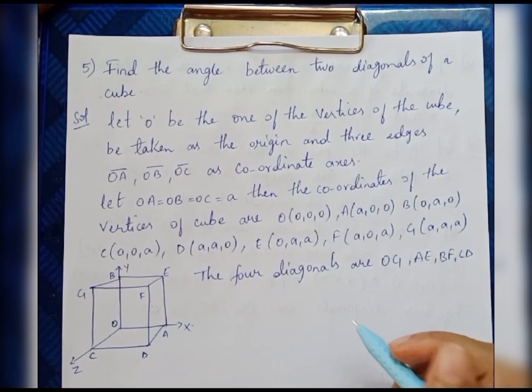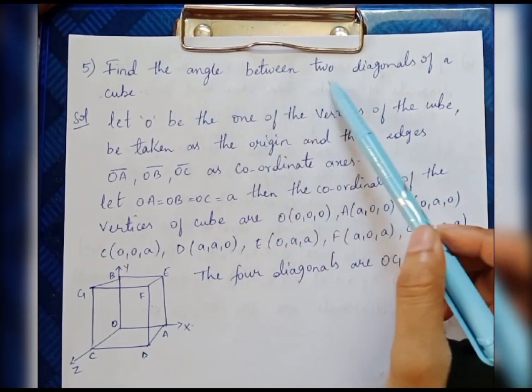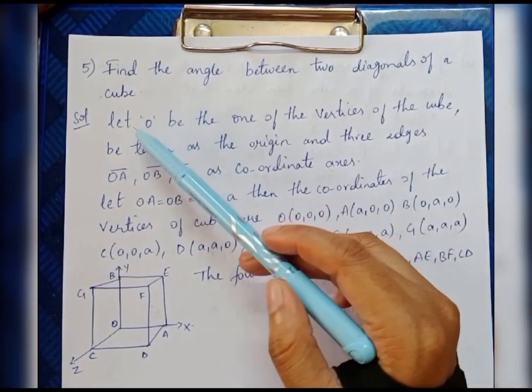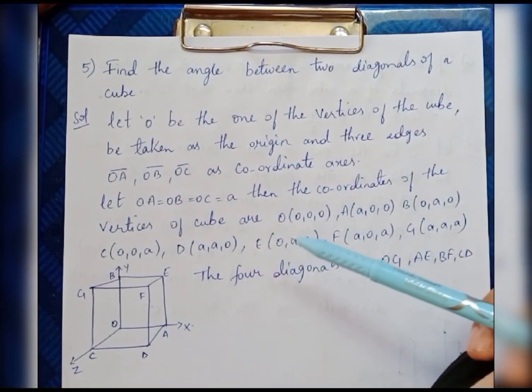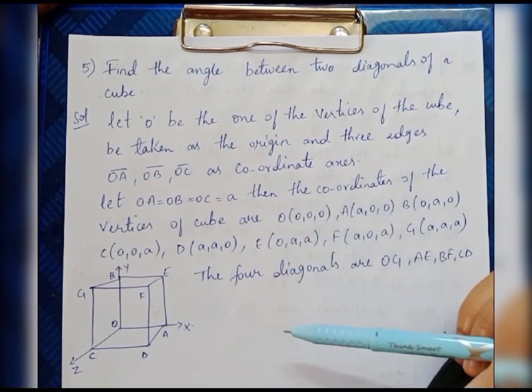Hello everyone. Our next question is: find the angle between two diagonals of a cube. In this chapter there are two cube questions. They are very important. Practice them well. They will come in your examination.